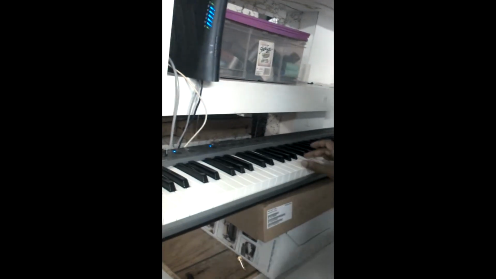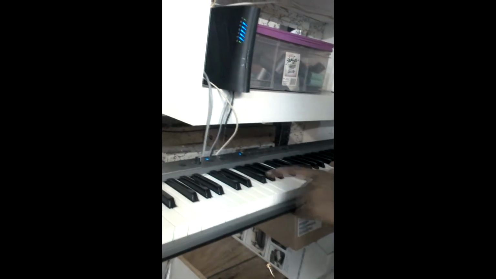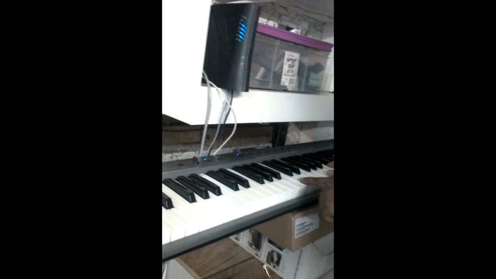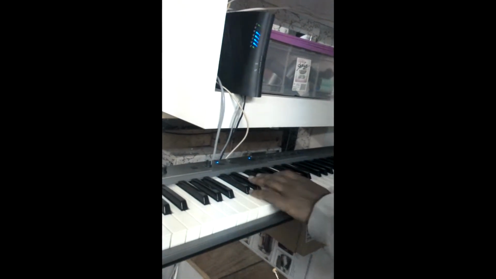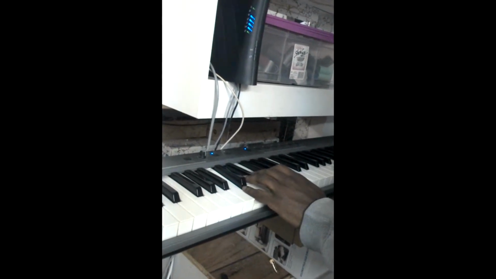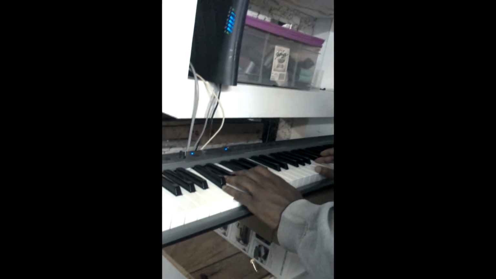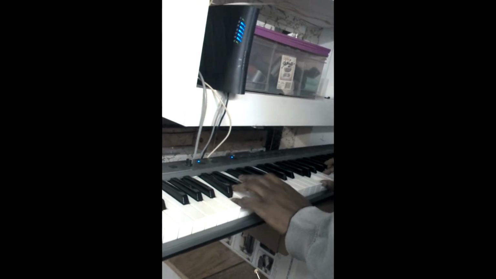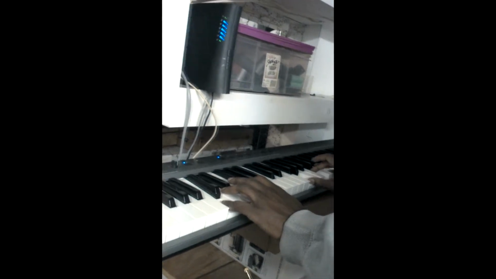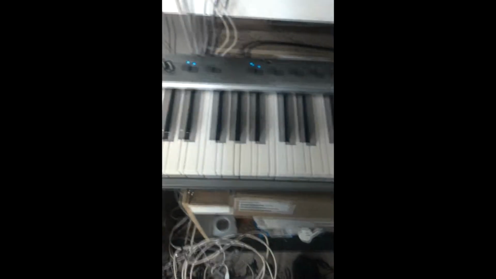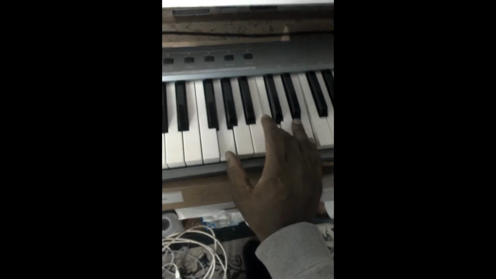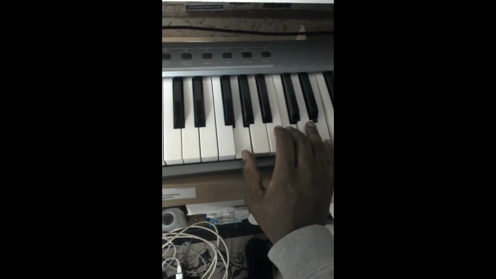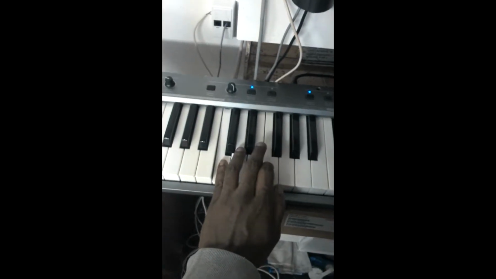Here's the C that we're playing with our right hand, and we want to go 2 C's down. 1, 2. That's where your left hand is playing. The right hand sounds like this. And there's your left hand sound for it.